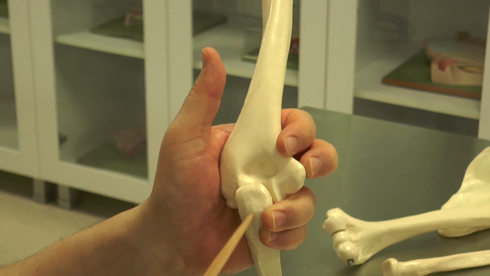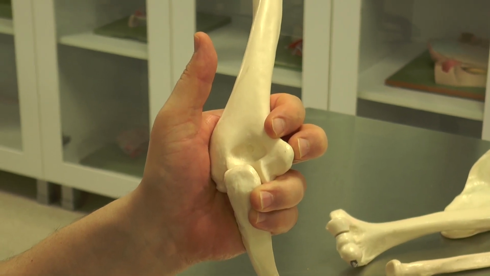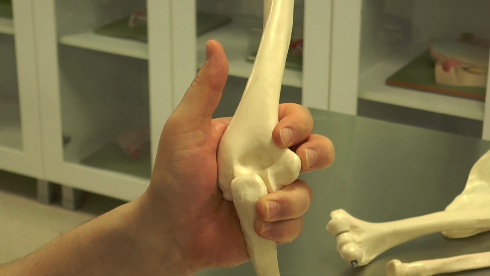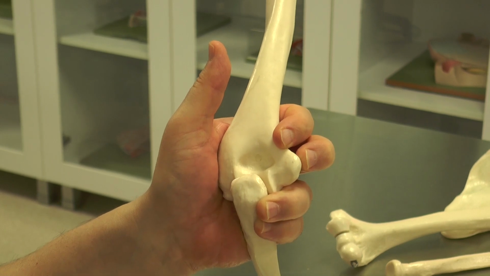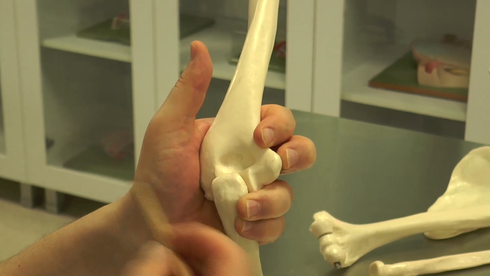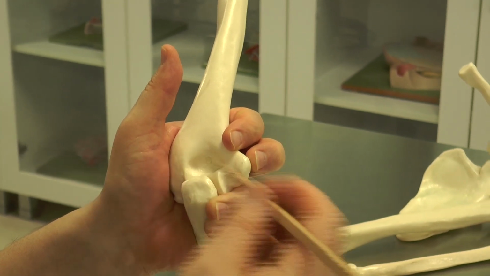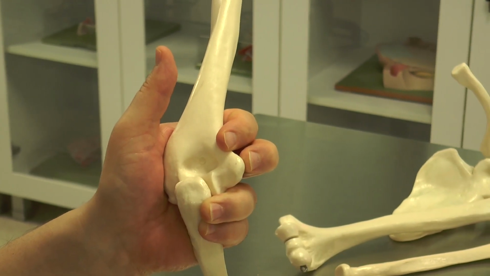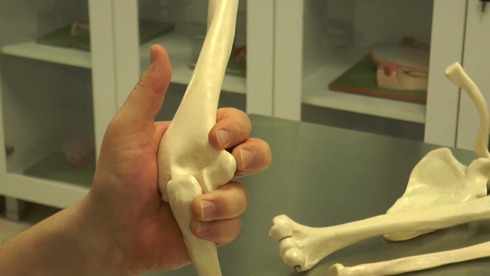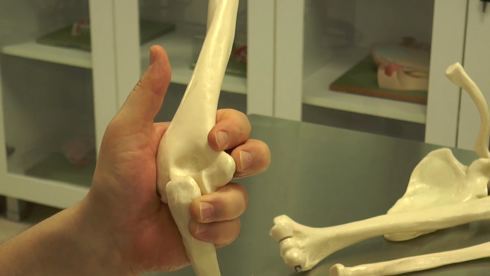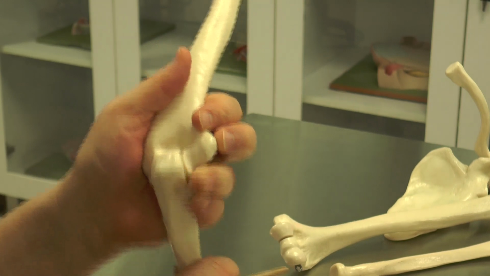Why is this important? When there's a dislocation of the elbow joint, or a fracture of the olecranon process, you don't see this triangular or straight line appearance. When you look at the radiographs, this should be straight, or triangular. But if there's a fracture or dislocation, this triangular or straight line appearance would be disturbed. This is also important clinically. Don't forget that.